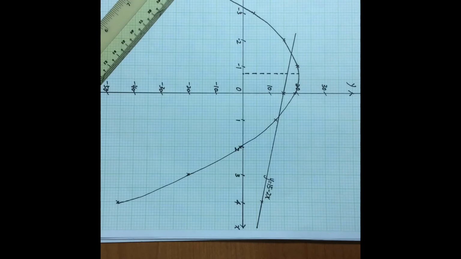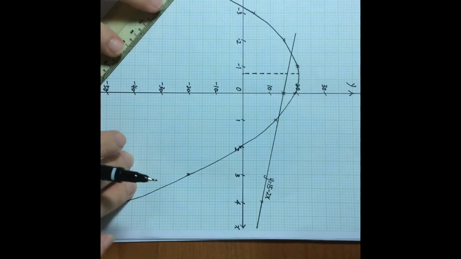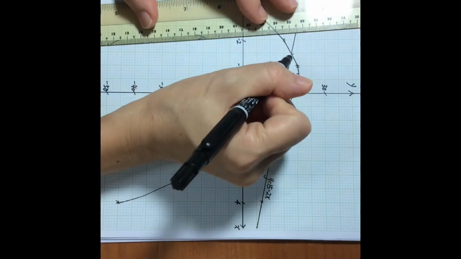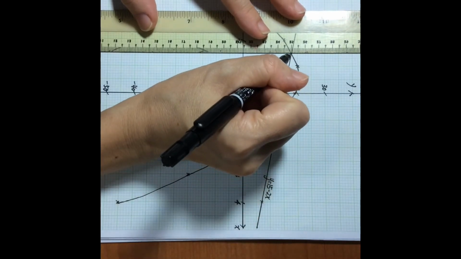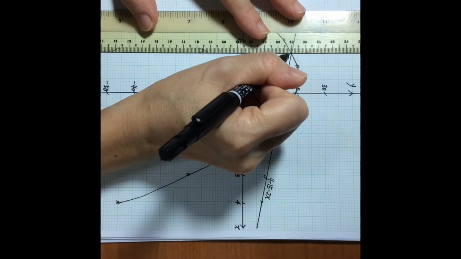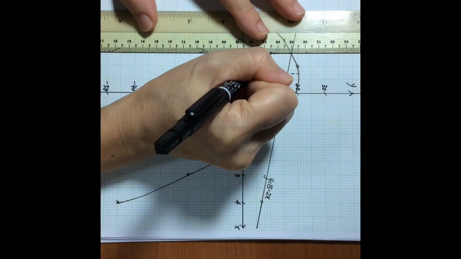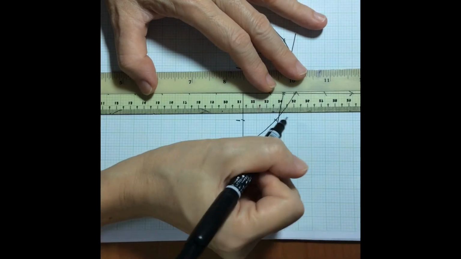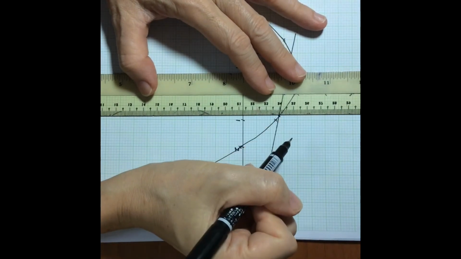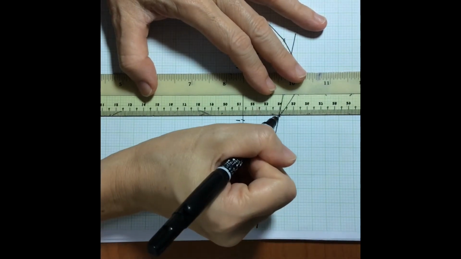Okay, so they meet at 2 points. One point is here, and then another 1 point is here. So you got to estimate.